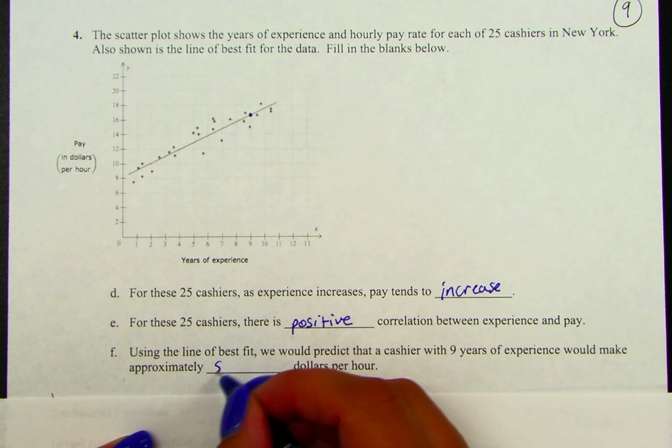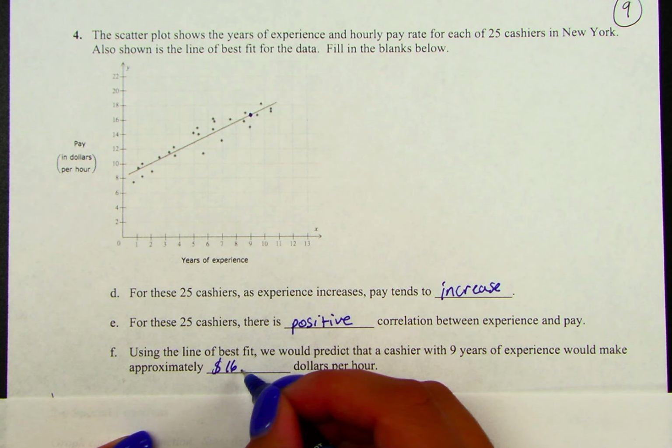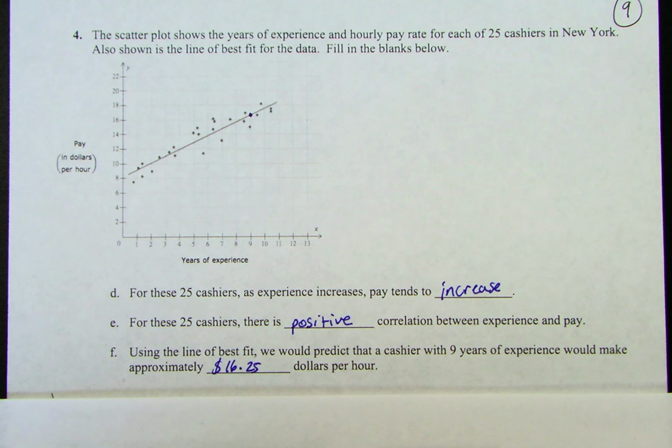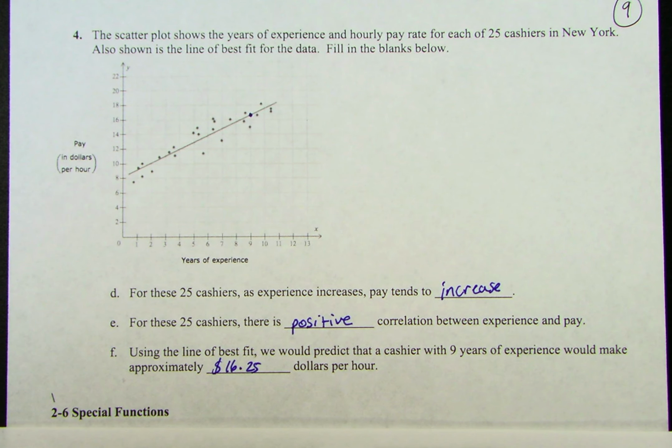So I'm just going to approximate 16.25. So $16.25 per hour. As long as you had somewhere close to that, that would be an acceptable answer. Okay. And that is also going to conclude section 5.